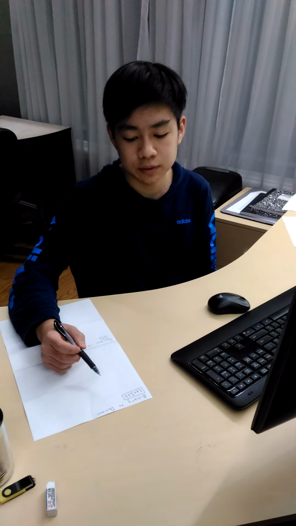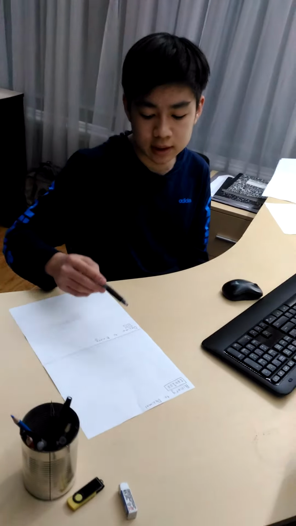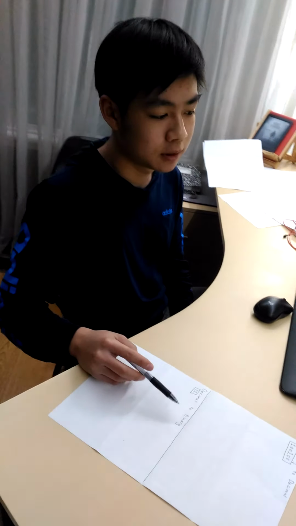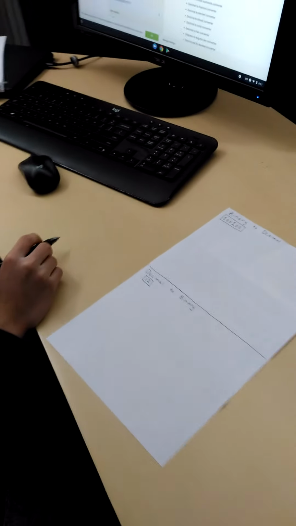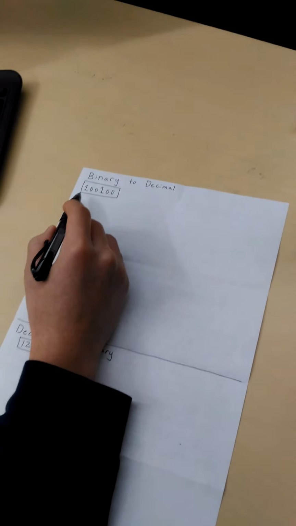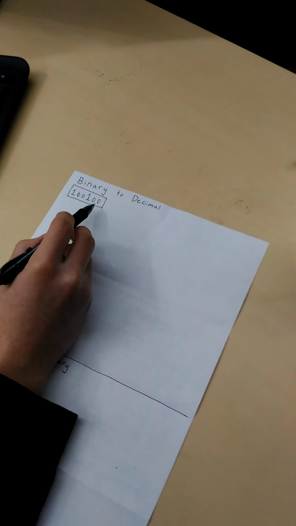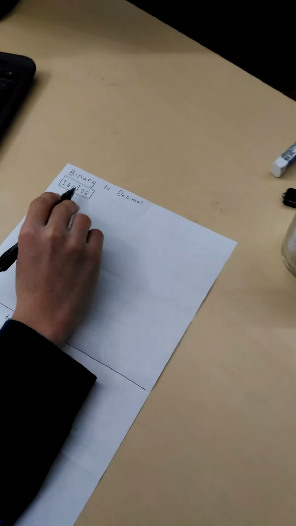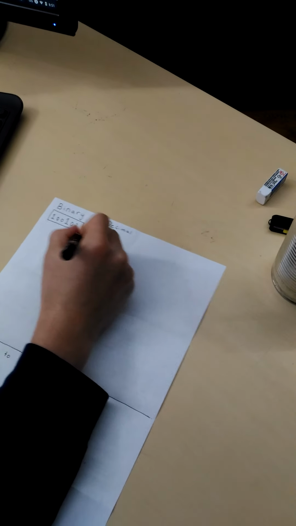I'm going to show how to turn binary numbers into decimal numbers and decimal numbers into binary numbers. Okay, so for our first binary number to decimal number, we have 100,100. So in order to convert this number into a decimal, first you have to write it out.